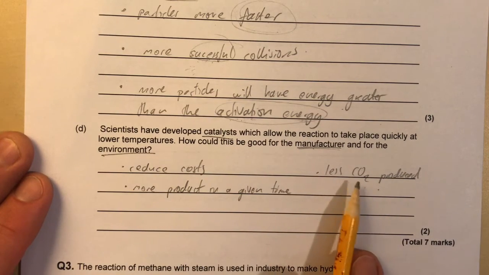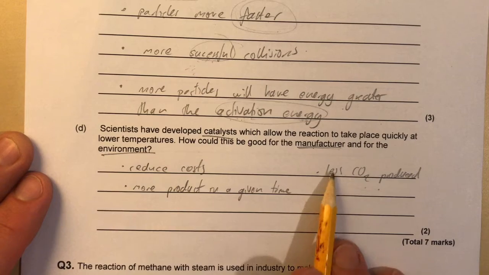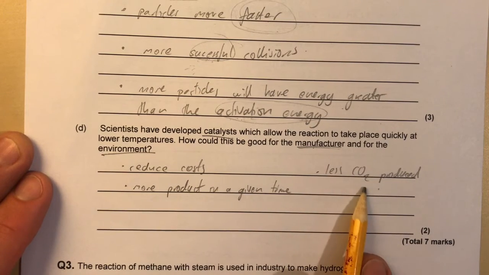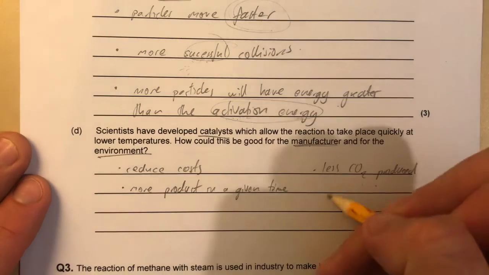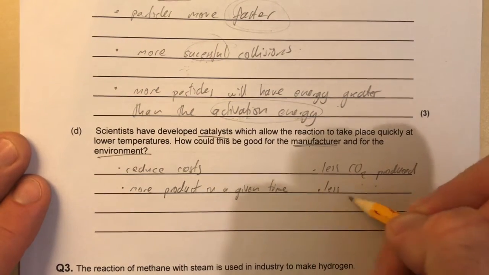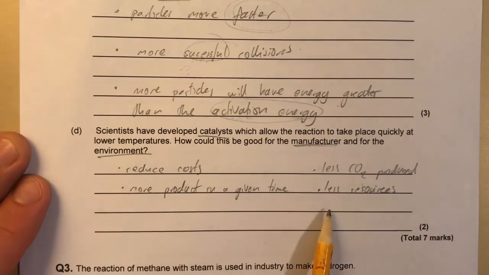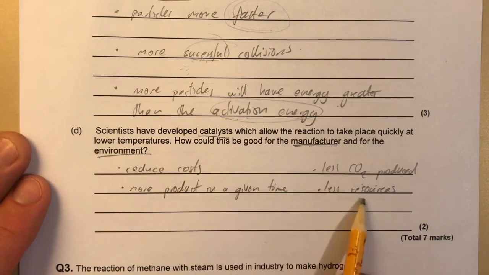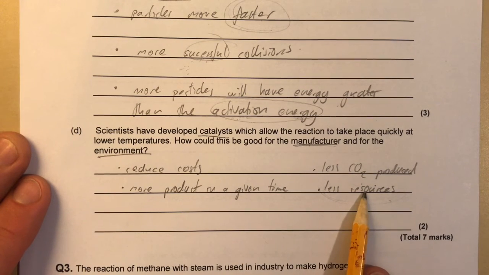Try and steer away from writing things like less pollution, because they're not going to give you that. All right. So they're always going to want something specified. So carbon dioxide is always a good go-to. That's generally what is produced as a byproduct of burning things. And I guess you could also say that you would need to use less resources, because of course, if you're not burning things to generate your energy or using your electricity to generate your energy, then less resources will be used.